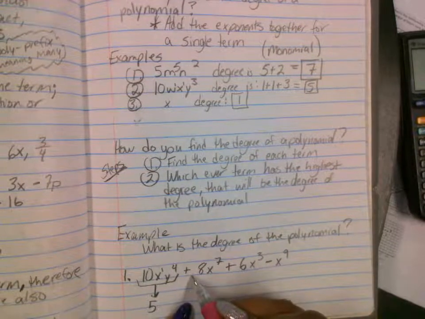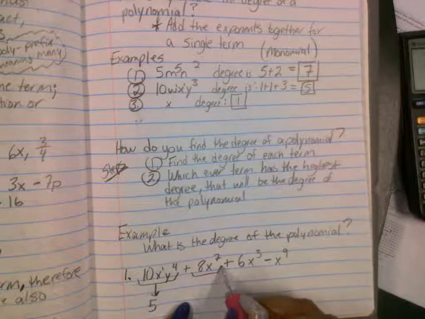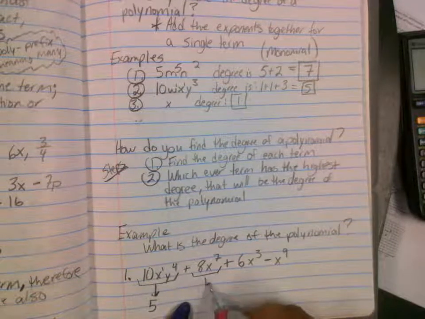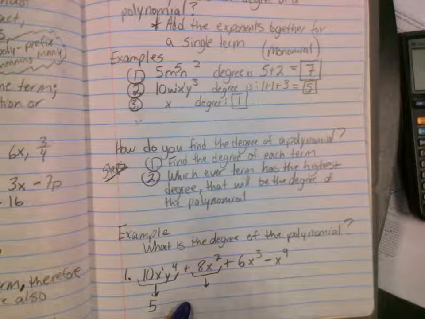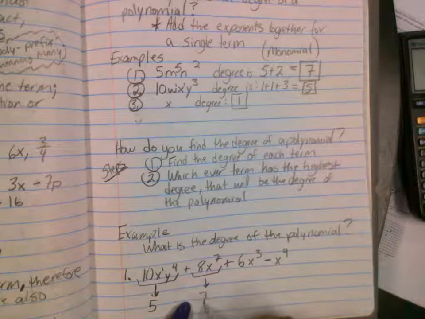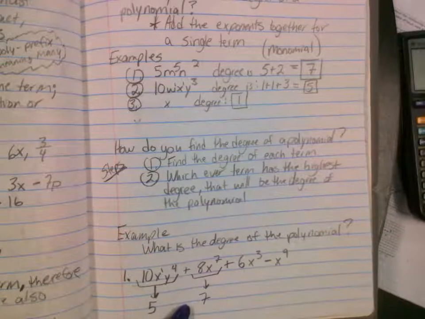Okay, let's do this term. Remember, terms are separated by addition or subtraction signs. What is the degree of this term right here? 7, because the exponent here is 7. Okay. Are y'all okay with that?